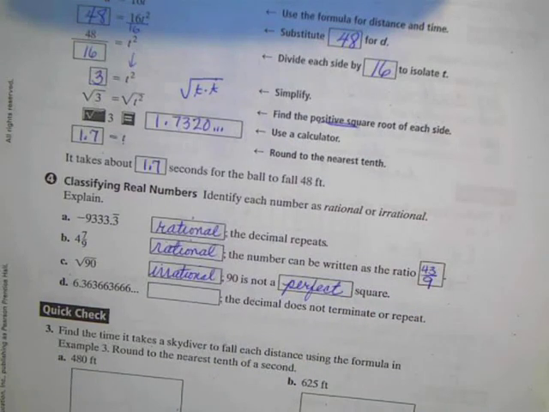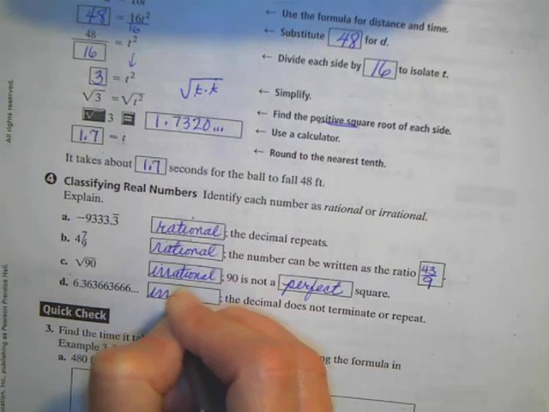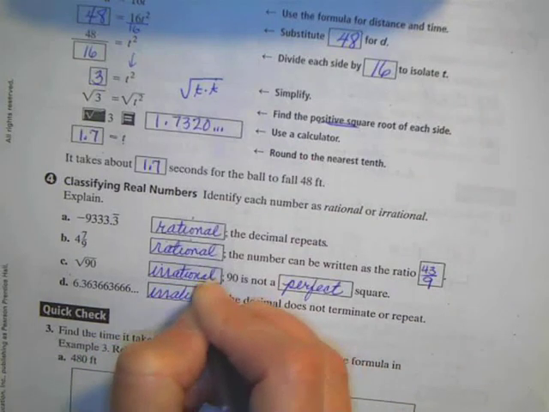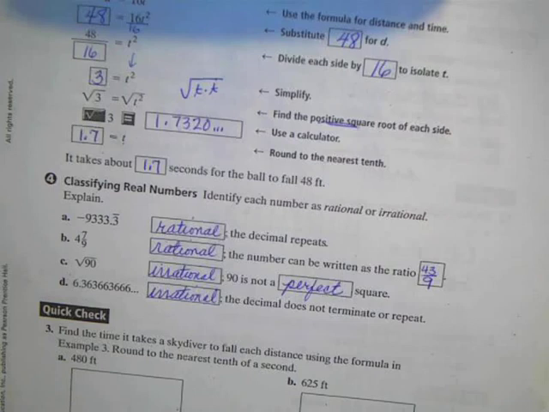And finally, the last one, 6.3636663666. This is irrational as well because this decimal does not terminate, nor does it fit the definition of a repeating decimal. Although there is a pattern in here, it doesn't repeat in such a way that we could draw a bar over the digits that would repeat.